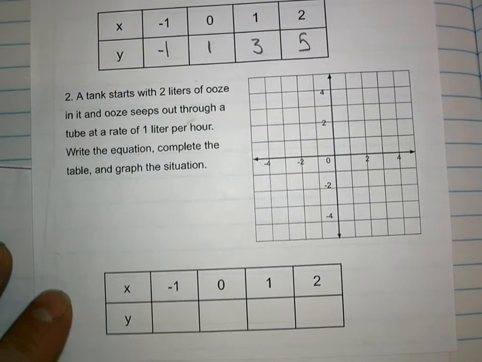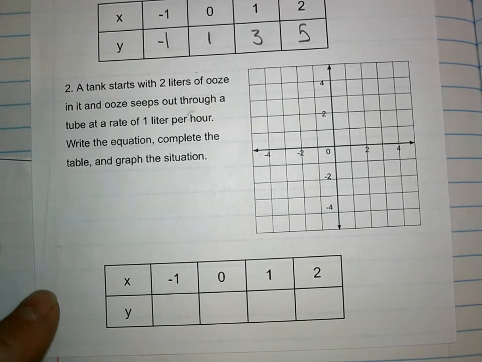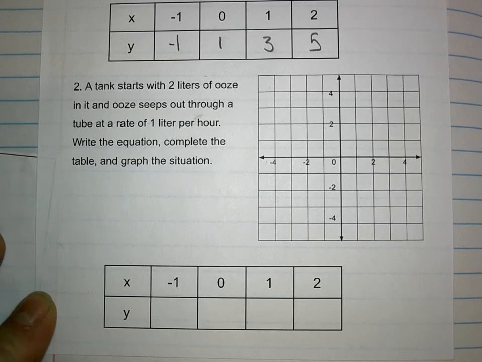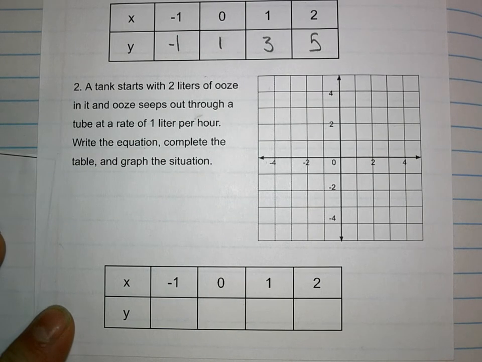All right, let's try number 2. It says a tank starts with 2 liters of ooze in it, and ooze seeps out through a tube at a rate of 1 liter per hour. Write the equation, complete the table, graph the situation. Remember, we're looking for a rate. That's our slope, which is something per something. And we're looking for a constant, which is a starting point, something that begins.